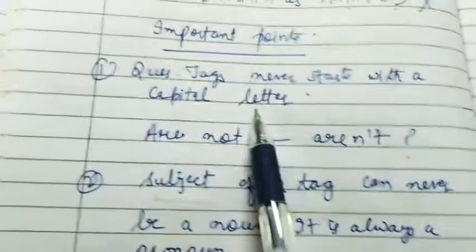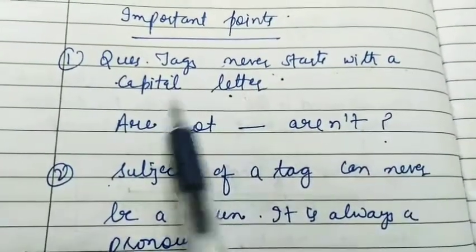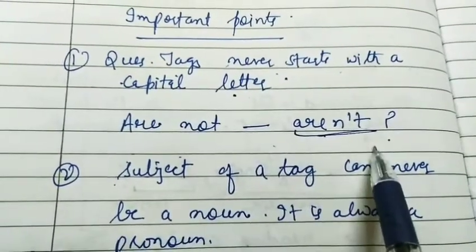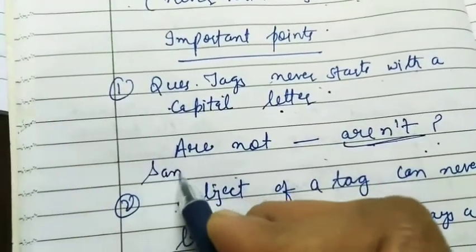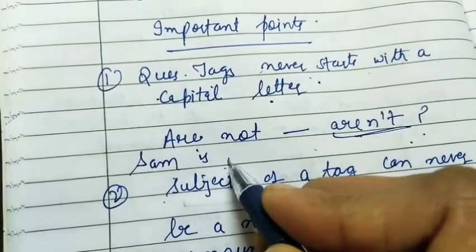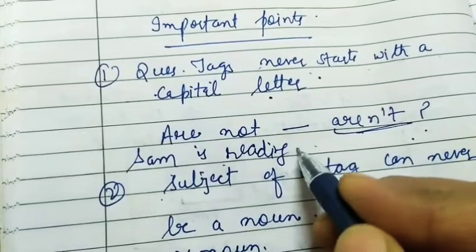Then a few more important points. Question tags never start with a capital letter. Now see here, after the statement when we are adding the question tag, for example, if I say Sam is reading, what will be the question tag?